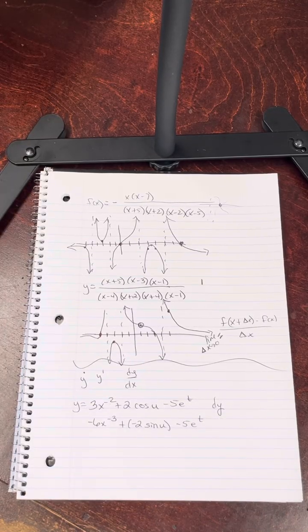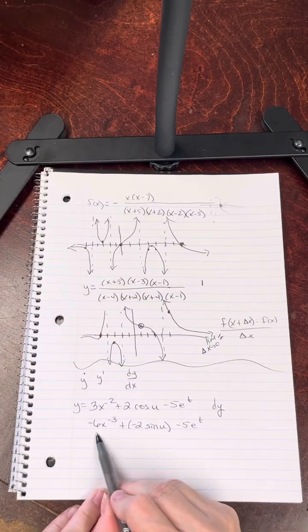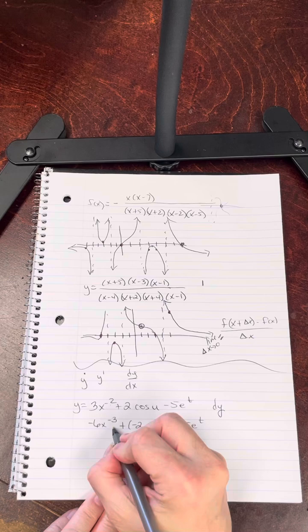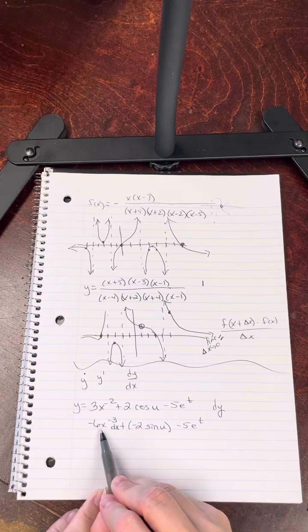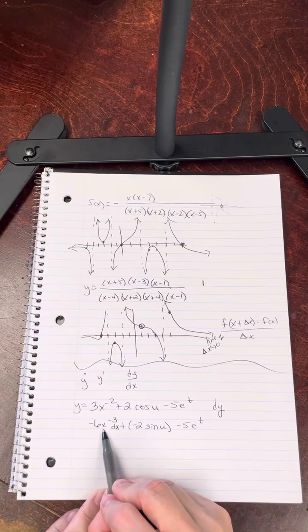Now, the thing I did not put with each of these is where this differs from the terminology of deriving or finding the derivative. This one should have a dx at the end of it because my variable here was x.